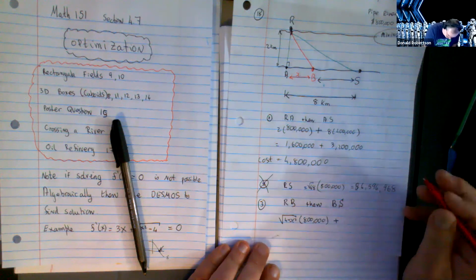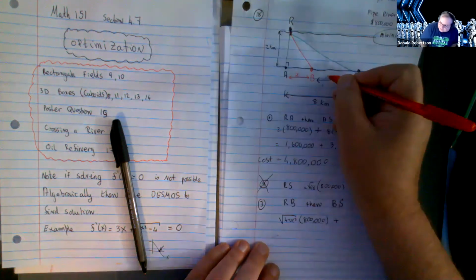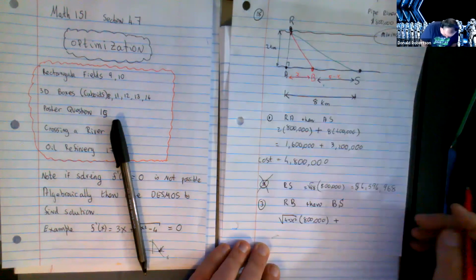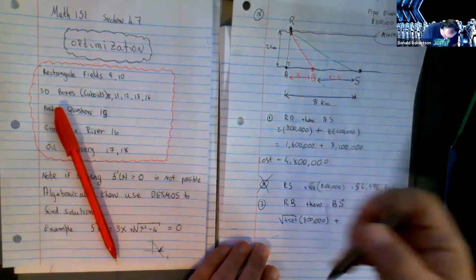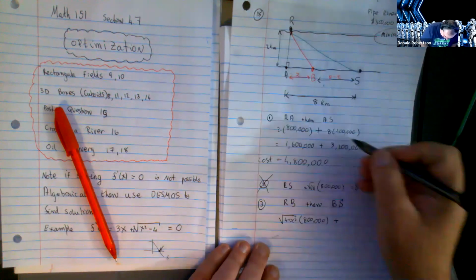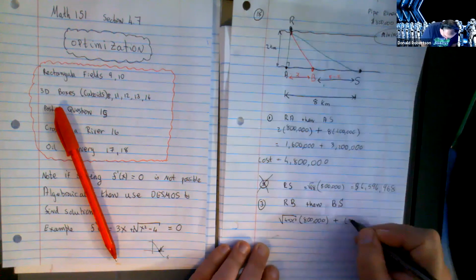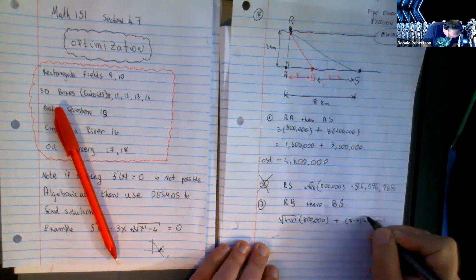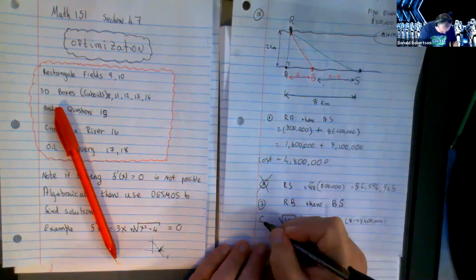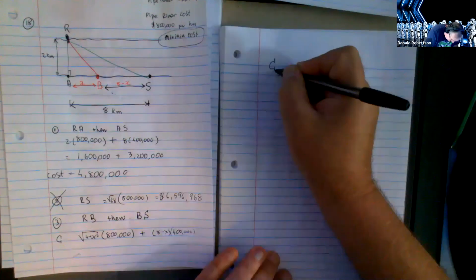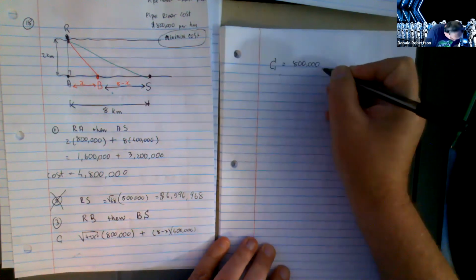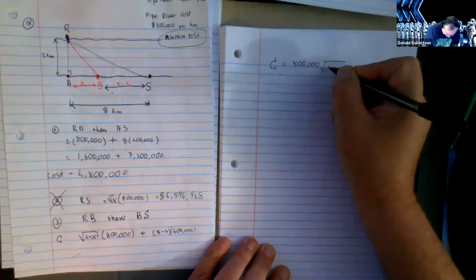8 minus x. Great. Isn't that like the rowing story? And when you're on land, it costs you 400,000, so it's going to be 8 take away x times 400,000. And that's going to be the cost.